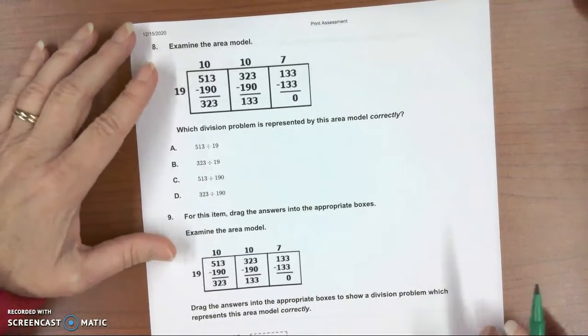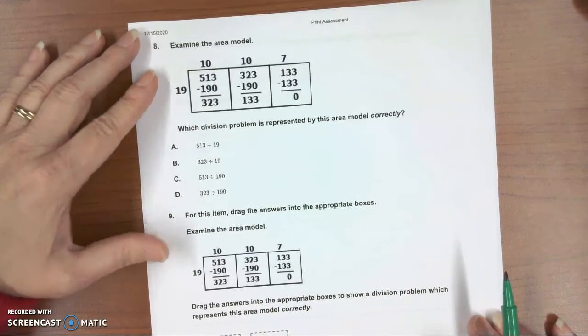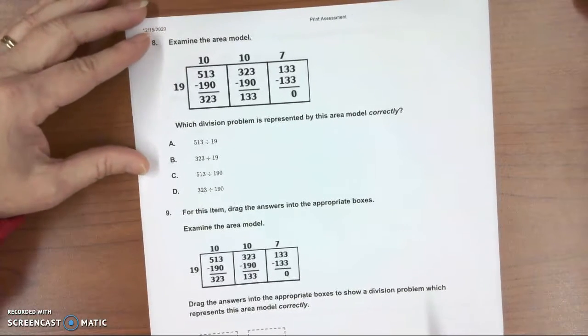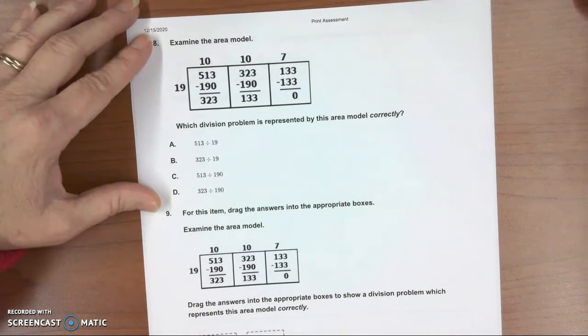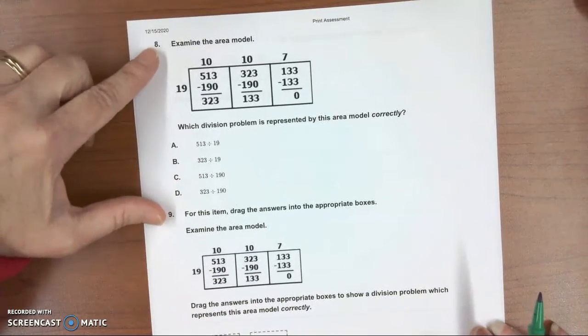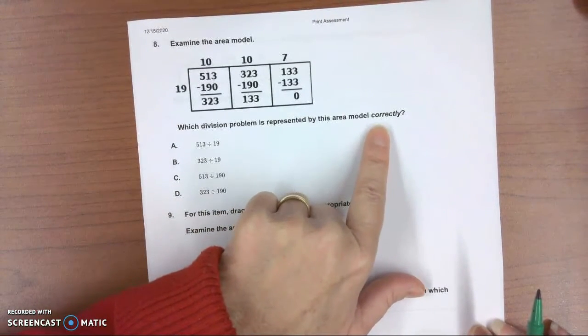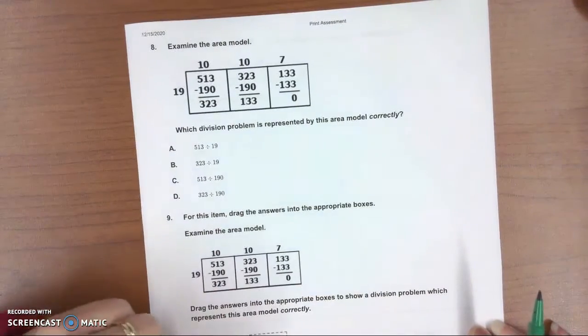So this is the end of the quiz for 5.NBT.B.6 for dividing whole numbers, and this quiz focused on area models and different ways you'll see division problems besides the standard algorithm. So question A, examine the area model. Which division problem is represented by this area model correctly?